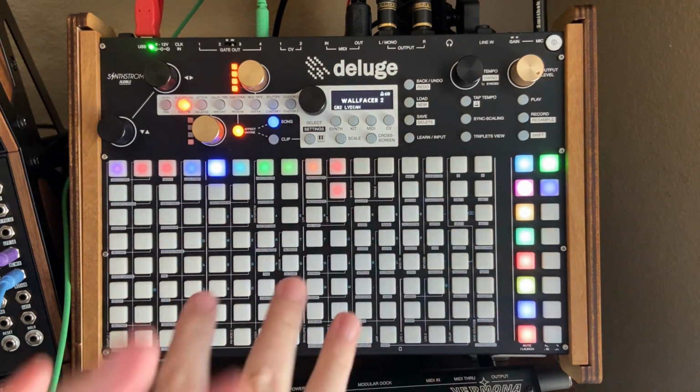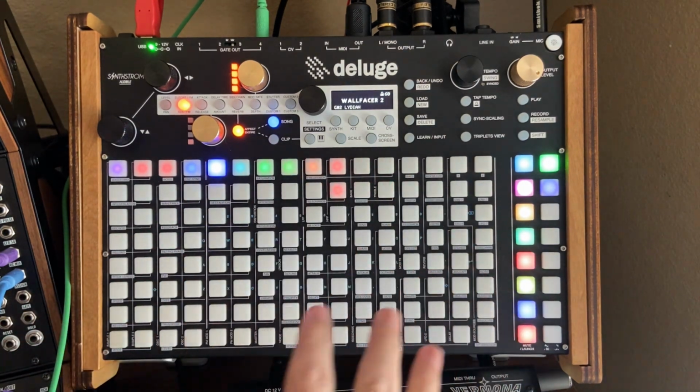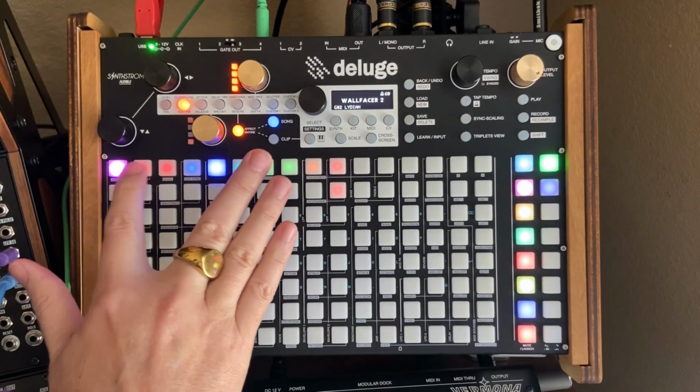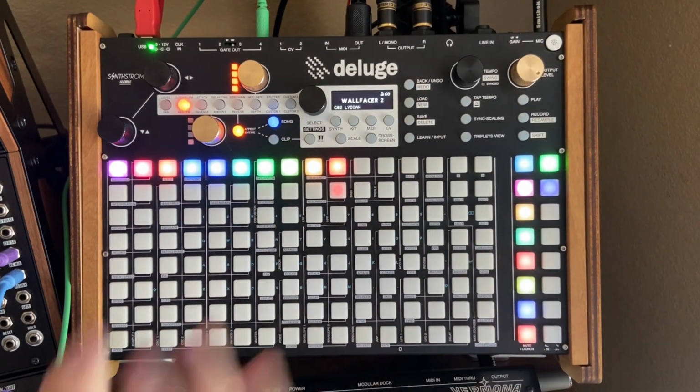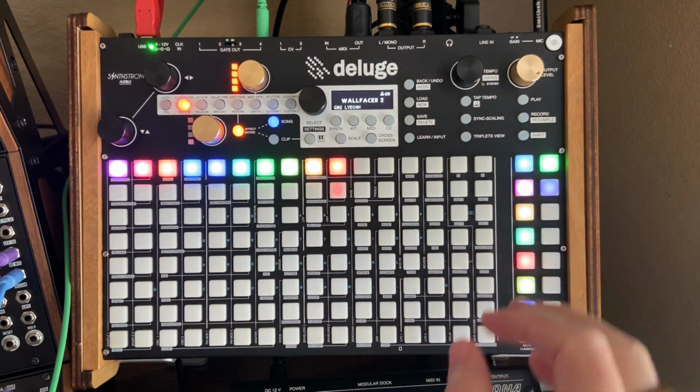So since we're going to focus mostly on the Deluge and how that sequencer enables this song to happen, let's start with just listening really quick to a snippet, and then we'll discuss what's going on in the various sequences to make this all gel and work together as a core loop.